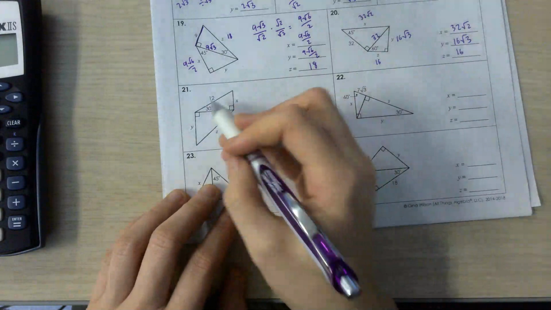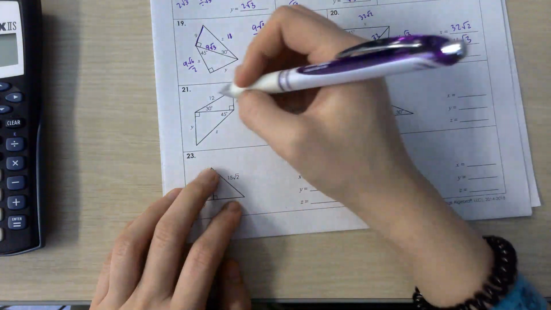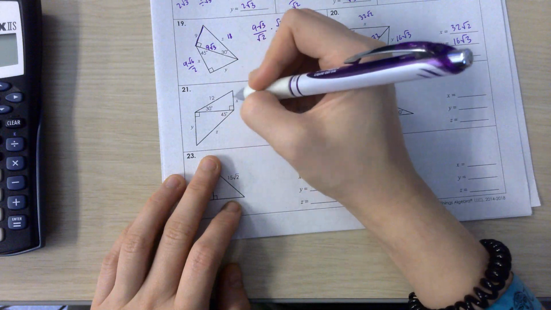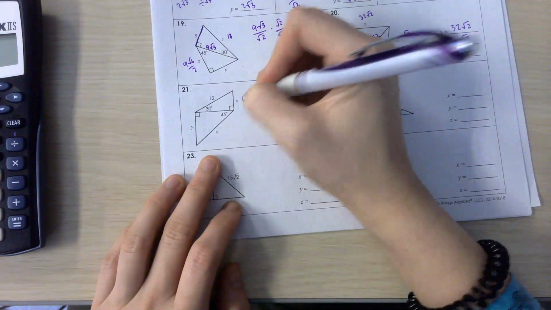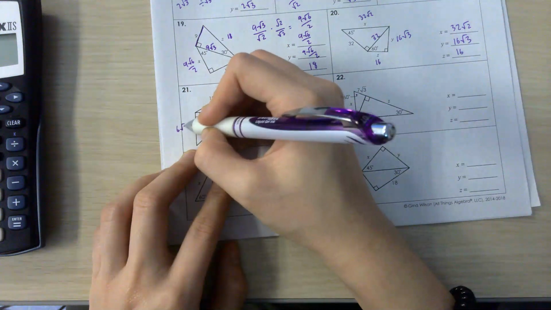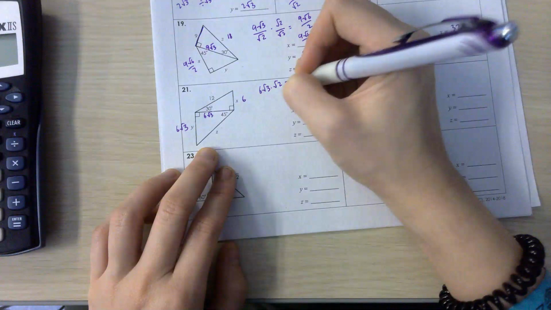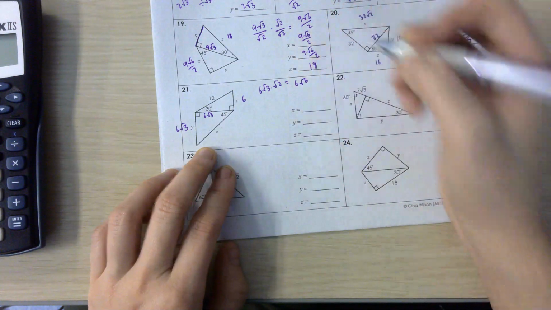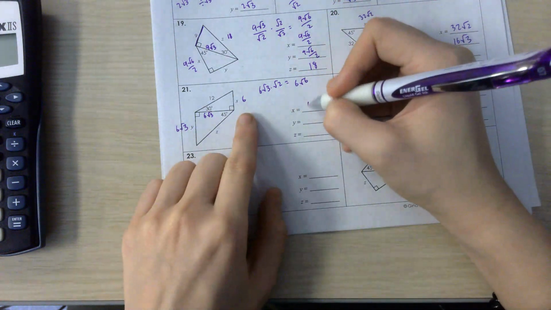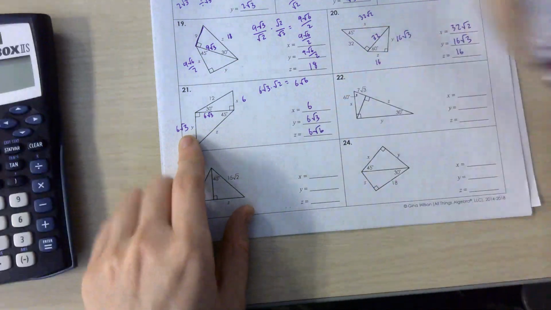Here, let's start with this 30, 60, 90 triangle, and then go to the 45, 45, 90 triangle. So we know that the hypotenuse is 12, so the shorter leg is going to be 6. This longer leg is going to be 6 root 3. That means this is going to be 6 root 3. And then to get to z, we have to do 6 root 3 times root 2, which is the same thing as 6 root 6.